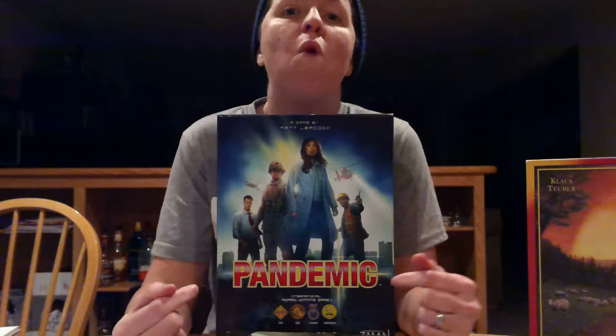Big game changer. Now, this is by far not the first of this game type, but Pandemic might be the best known of it. And this is a cooperative game. I love cooperative games. Oh my goodness. And we're talking about literacy and social practice. Cooperative gaming is where it's at.